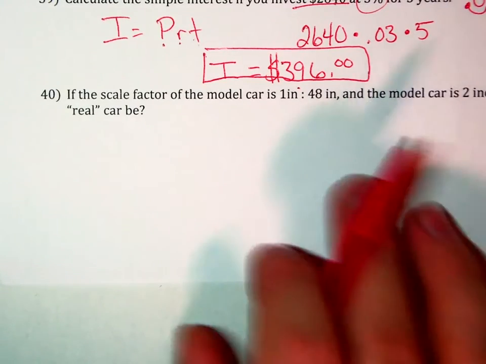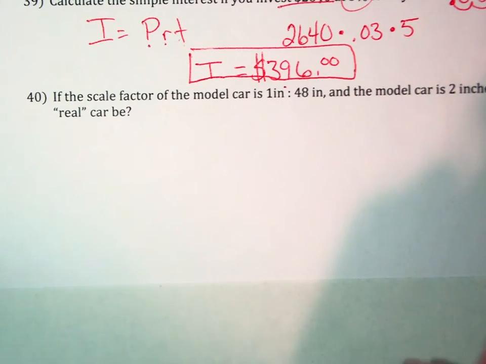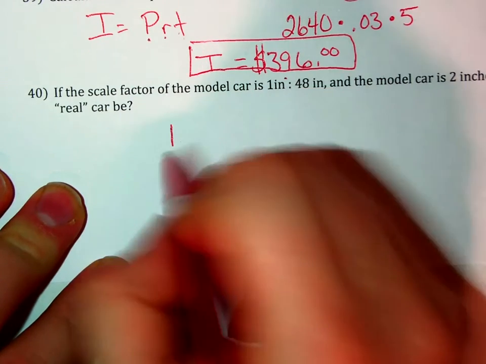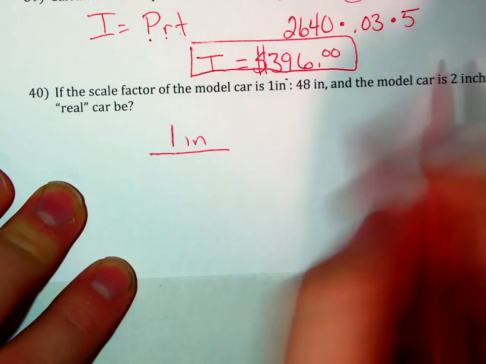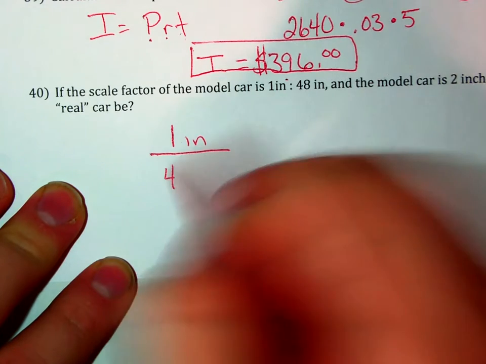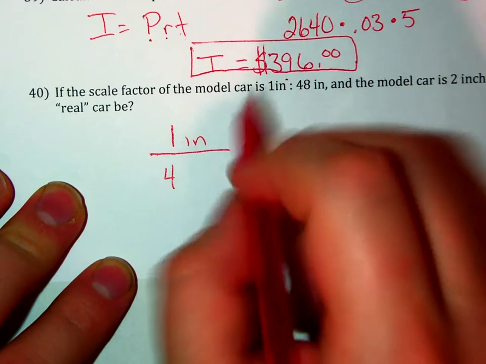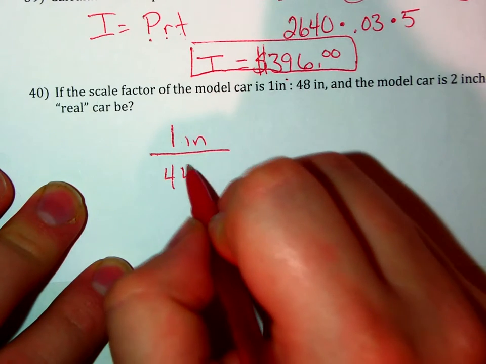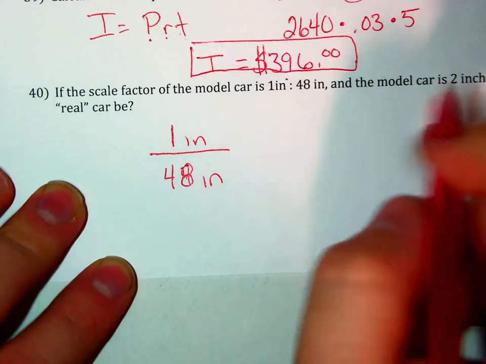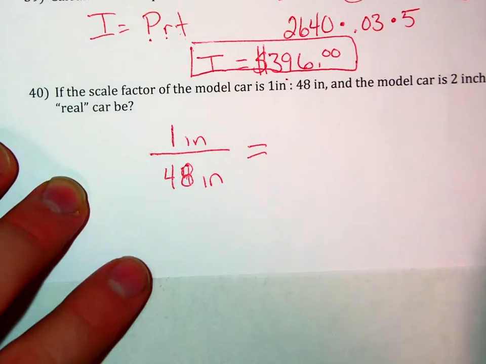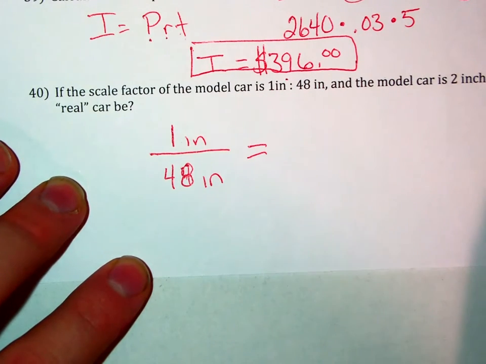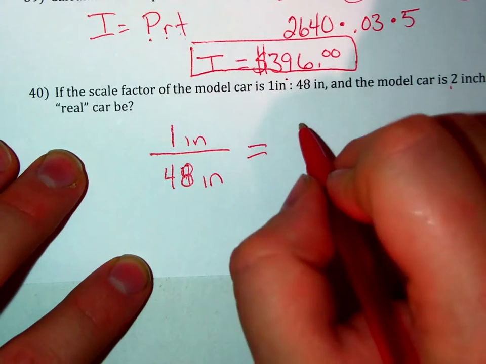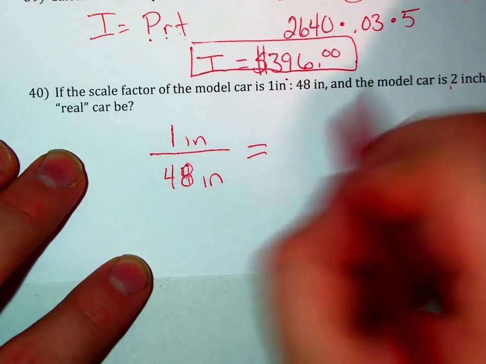Question number 40. If the scale factor of a model car is 1 inch to 48 inches. So that was our ratio that was given. 1 inch is in ratio to 48 inches. So we know we're going to have a second ratio. And we are given 2 inches long.